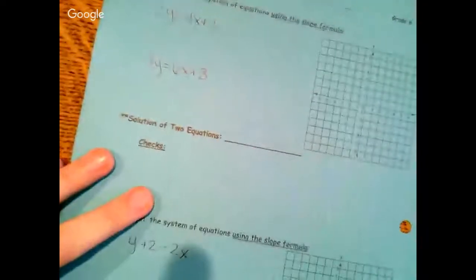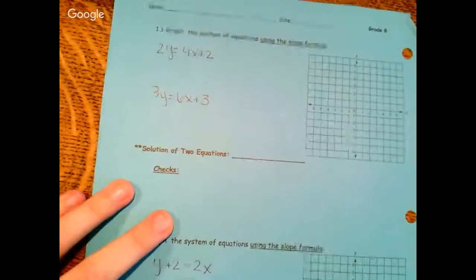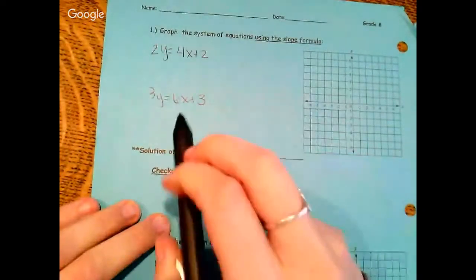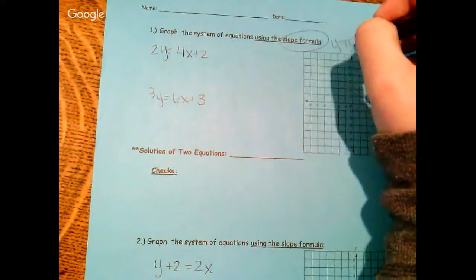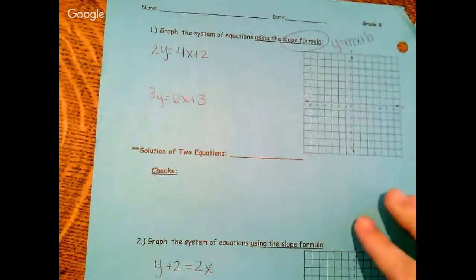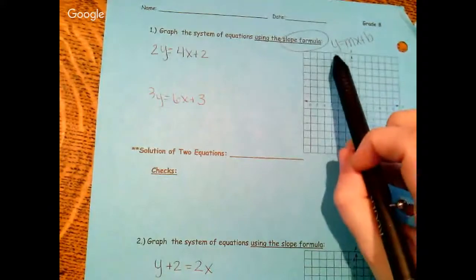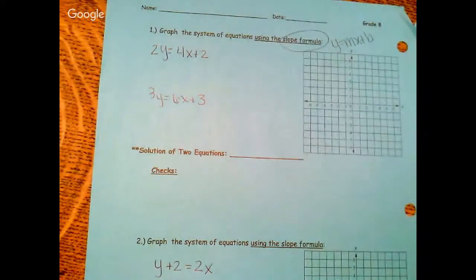So on your paper, you'll notice that you don't have these equations written down. I need you to write those down for me. Okay? So notice here we have 2y equals 4x plus 2 and 3y equals 6x plus 3. It says graph the system of equations using the slope formula. So that slope formula that we're referring to, remember, is y equals mx plus b. That's what I talked about a couple of minutes ago. We have to have y isolated by itself before we can graph it and determine the solution.